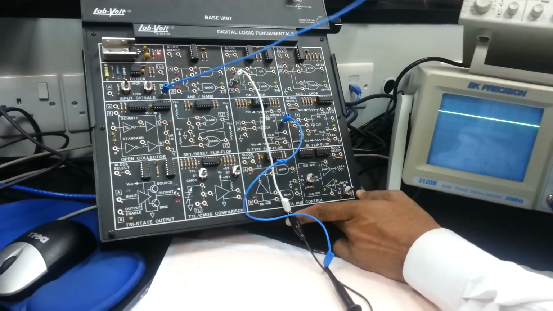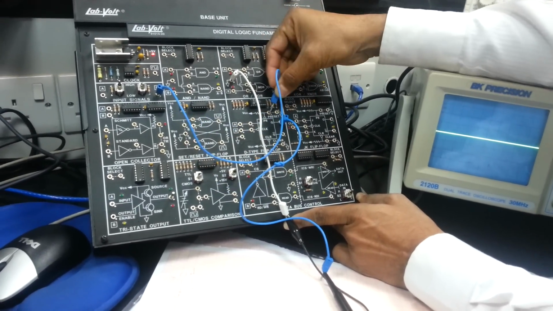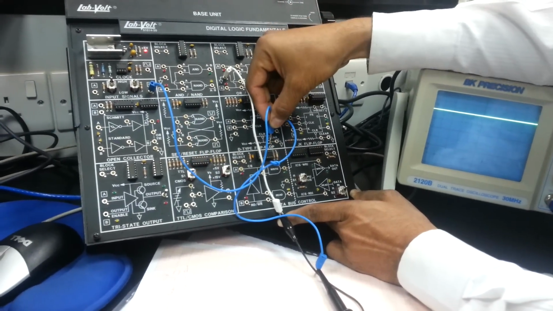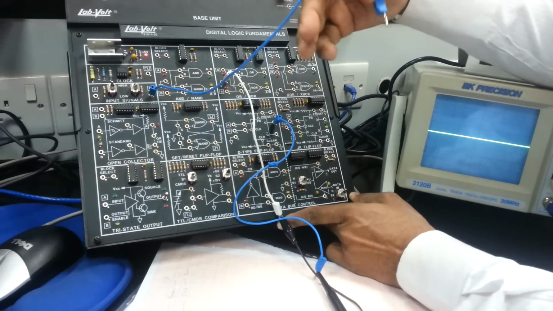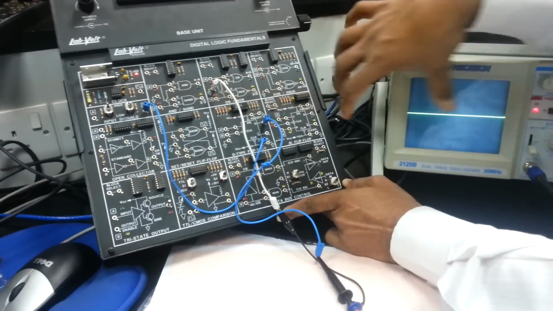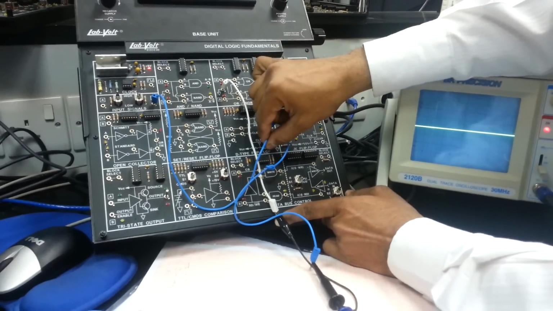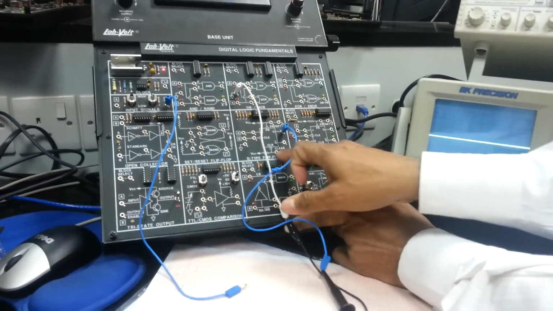Connect logic 0 here. It will be set, and logic 0 here. It will be reset. So this is just for initial condition. So initially you want to start with reset, suppose. So I apply logic 0 here. It is reset to 0.